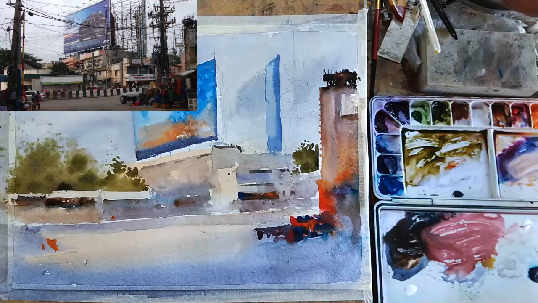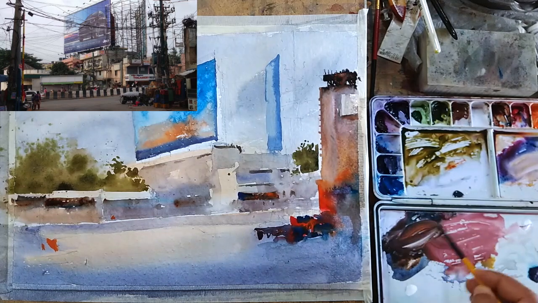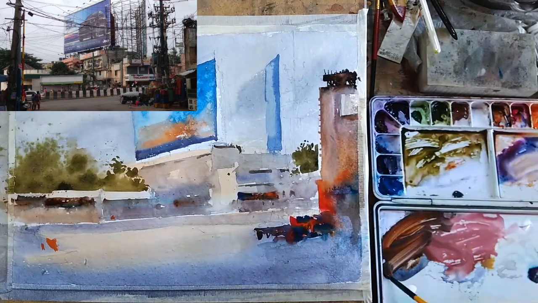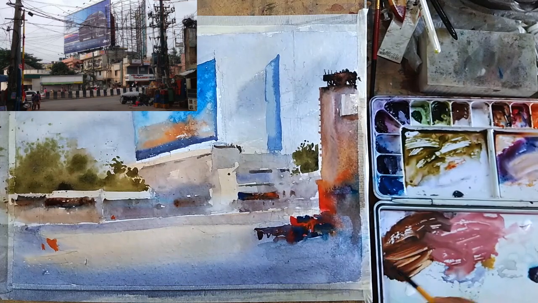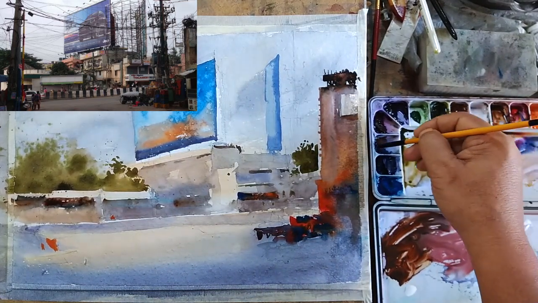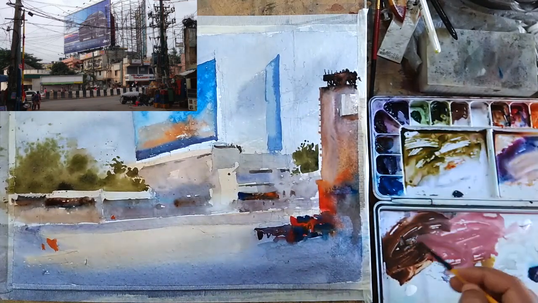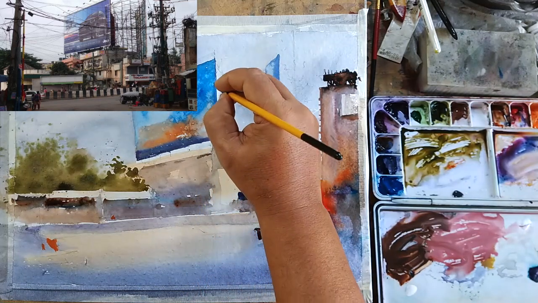I'll go for a smaller brush. That looks a little bit burnt sienna kind of thing for me. I'll use burnt sienna, a little thicker version, maybe a little bit of cobalt blue. Cobalt blue or ultramarine blue you can take to make it a little darker. And now we'll make those things.